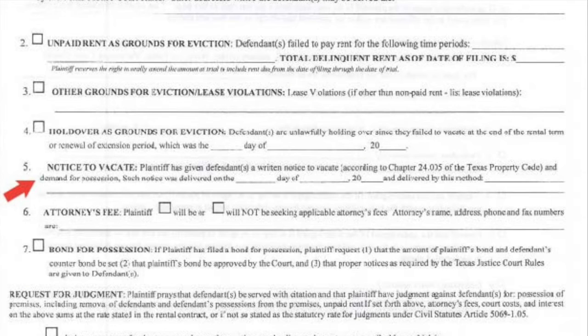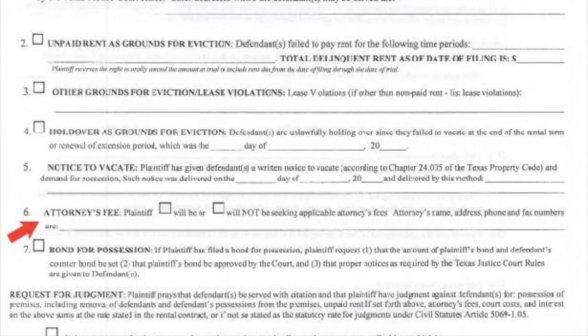Section 5 on the petition is the notice to vacate section. In Texas, it is required for all plaintiffs to first give written notice to vacate before filing the petition. So this section requires you to insert the date and delivery method of that notice in order to be compliant with state laws. Section 6 is about attorney's fees, whether you will or will not be seeking attorney's fees. And Section 7 is actually a choice of the plaintiff to determine whether or not they would like to file for the bond for possession.